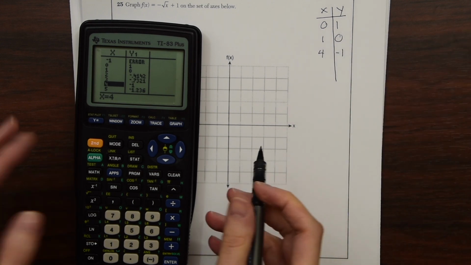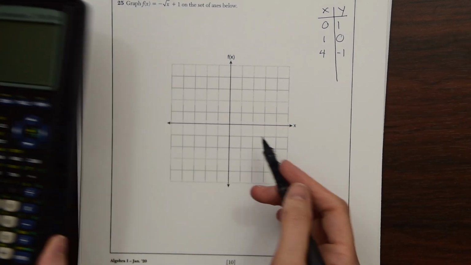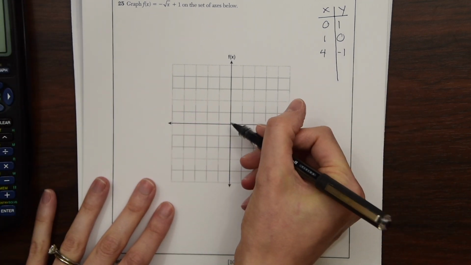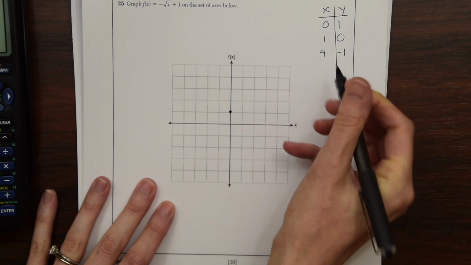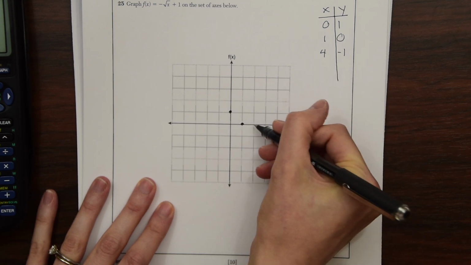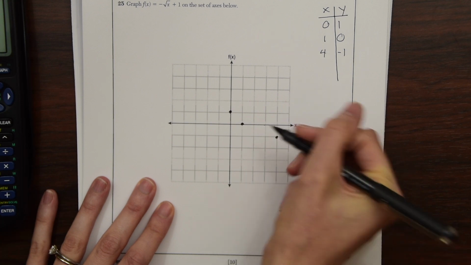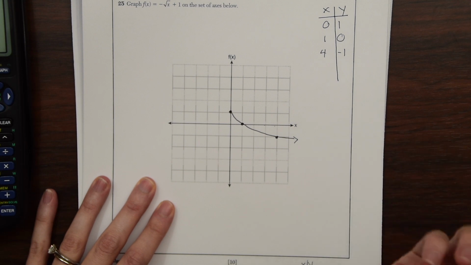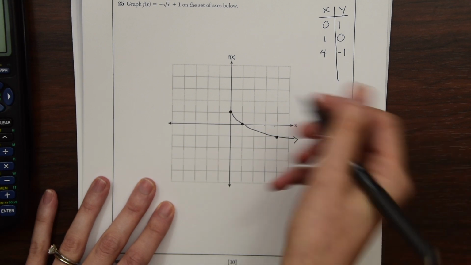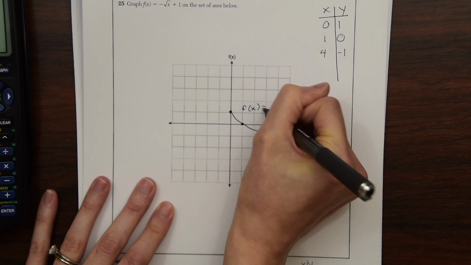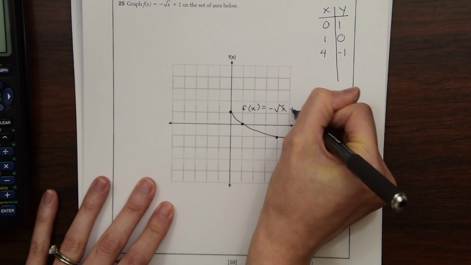There is not a lot of space here to even sketch our graph. So let's just go with these values right here and sketch it right away. So we have 0, 1, 1, 0, and then 4, negative 1, 1, 2, 3, 4, and then down 1. You can see that this kind of forms a pattern going like this, and that's our graph. The last thing we want to do here is just label our graph: f of x equals negative radical x plus 1.